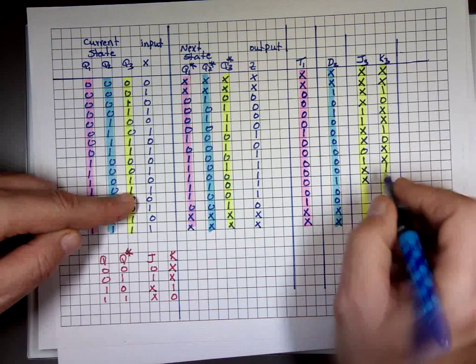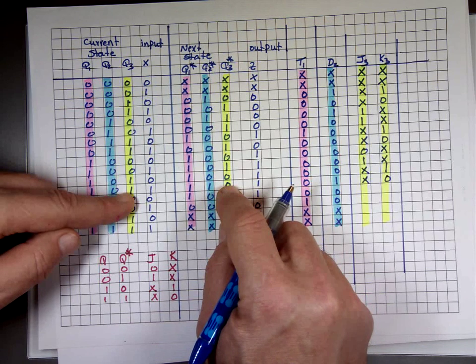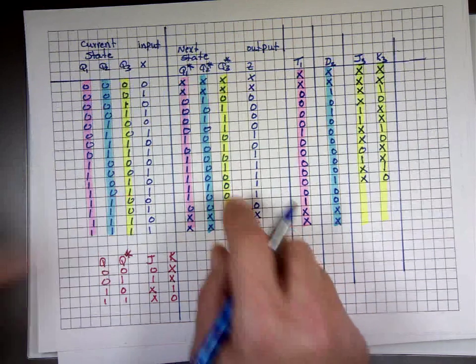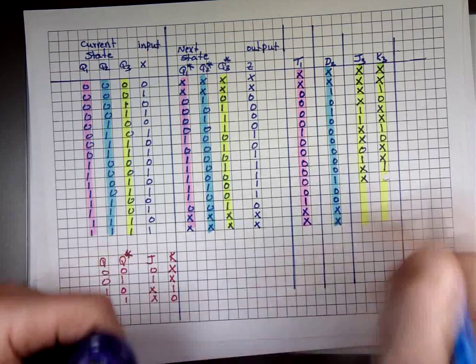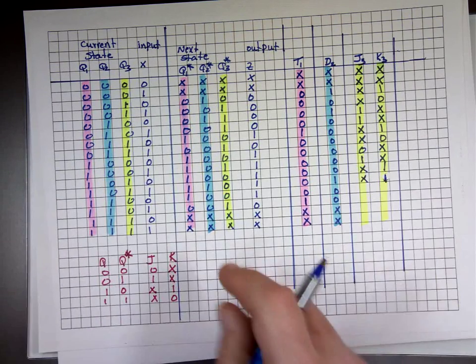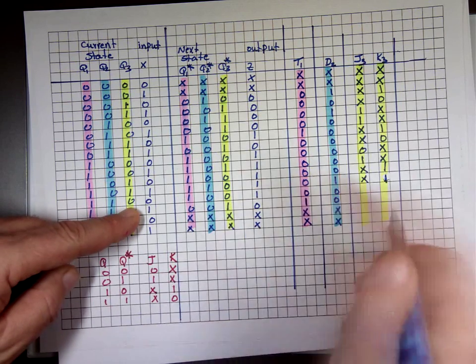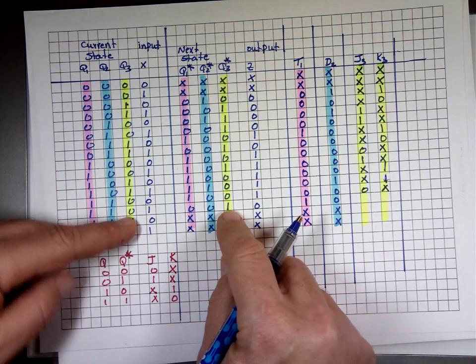1 to 1. Don't, yep. Was that 1 to 0? Yeah, 1 to 0. Don't care and 1. That was 1 to 0. 0 to 0. 0 and don't care. 0 to 1. 1 and don't care.